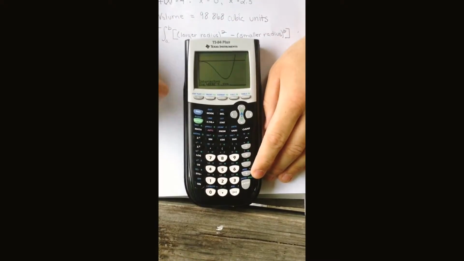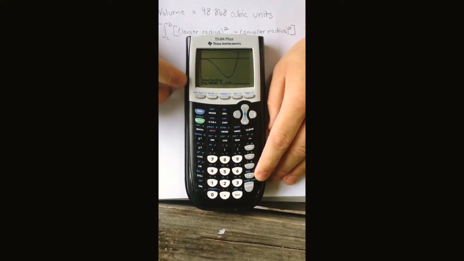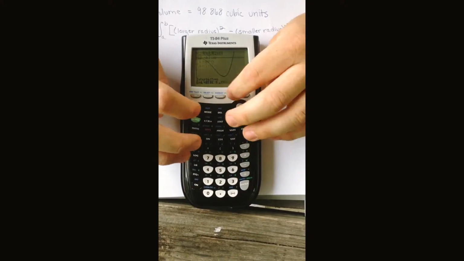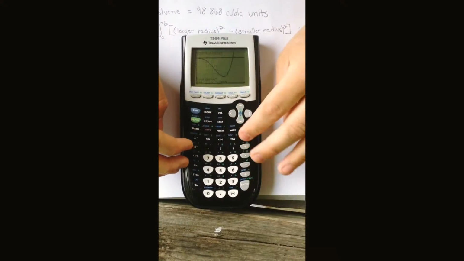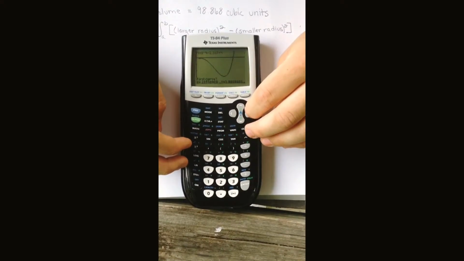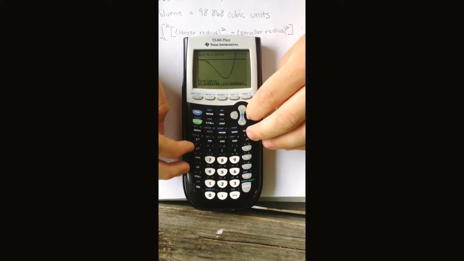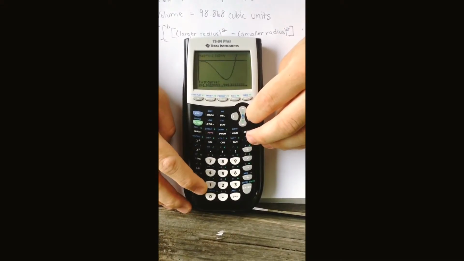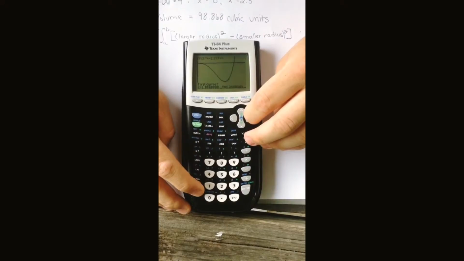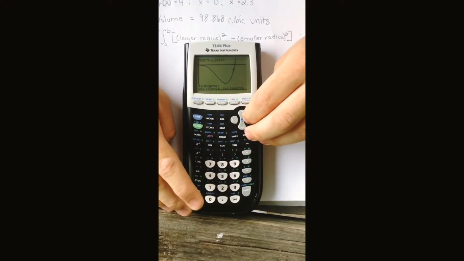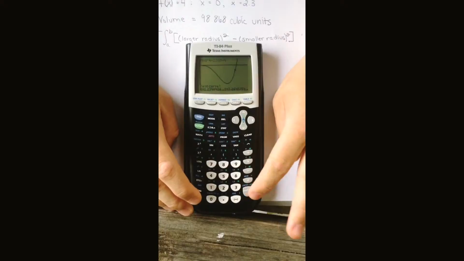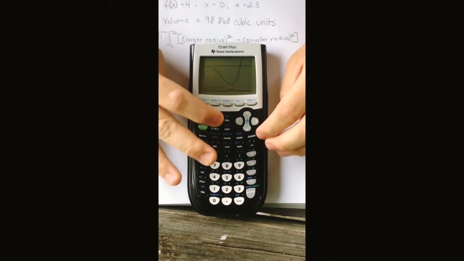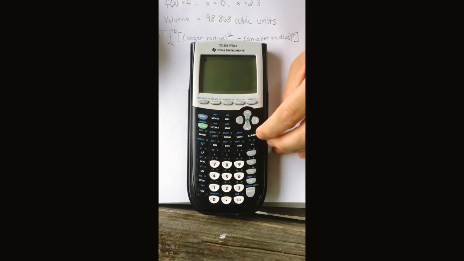The first intersection point is 0, or very close to it, and the second intersection point is 2.3.